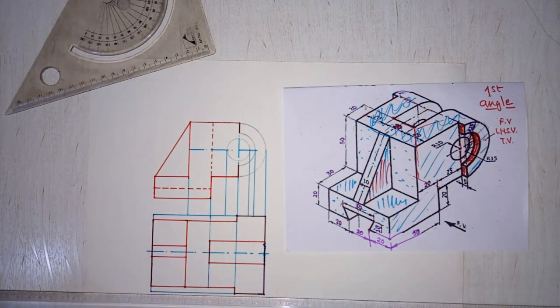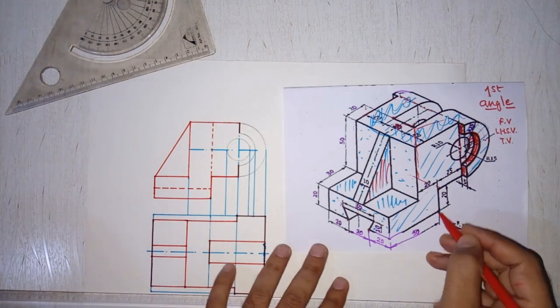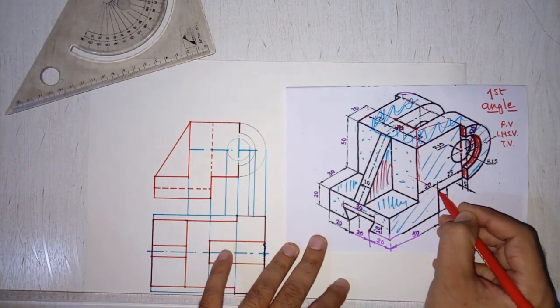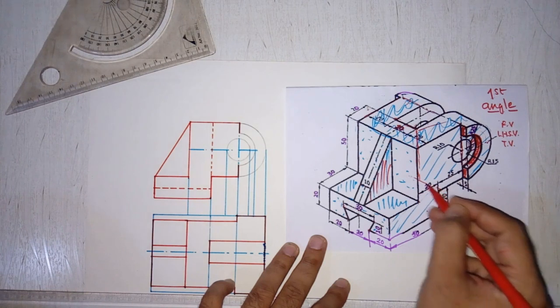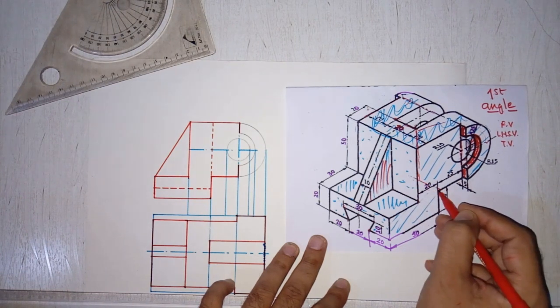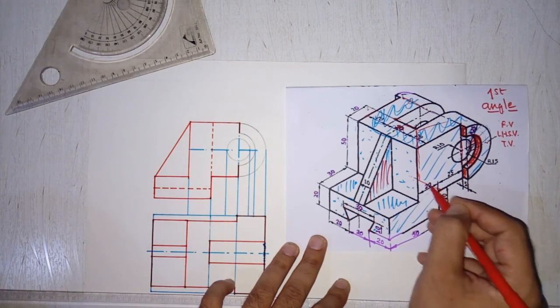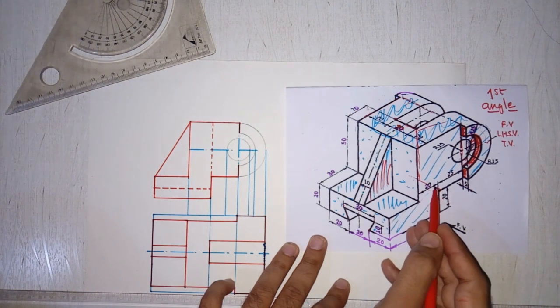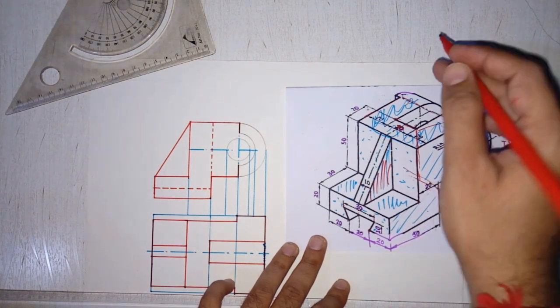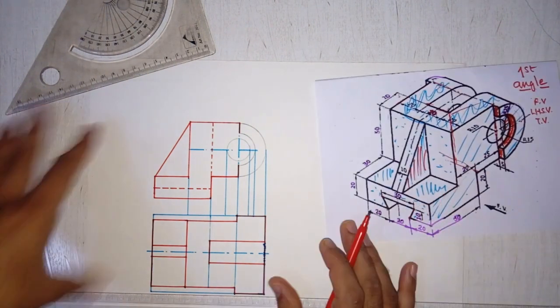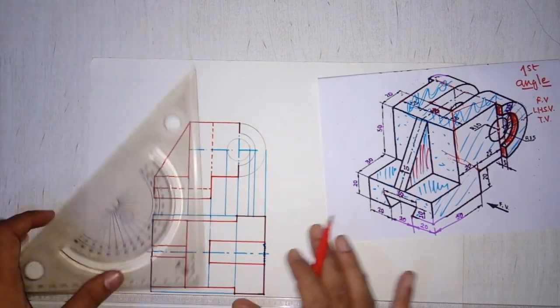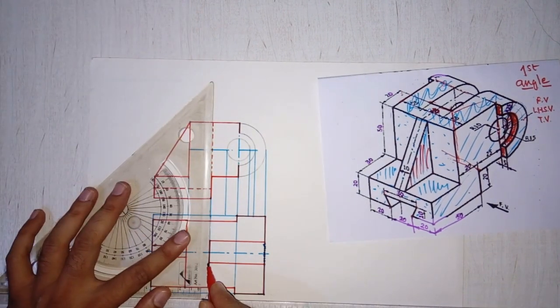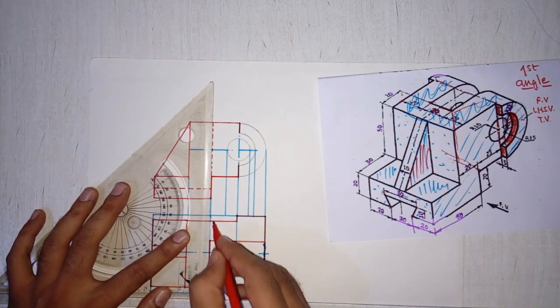Now we have to think about the hidden lines. First of all, you can see we have this point here, and there will be an edge passing through this point. That means starting from this edge, this point, that will be like this, and from the top it will not be visible. So that means we have to draw hidden lines here and here.